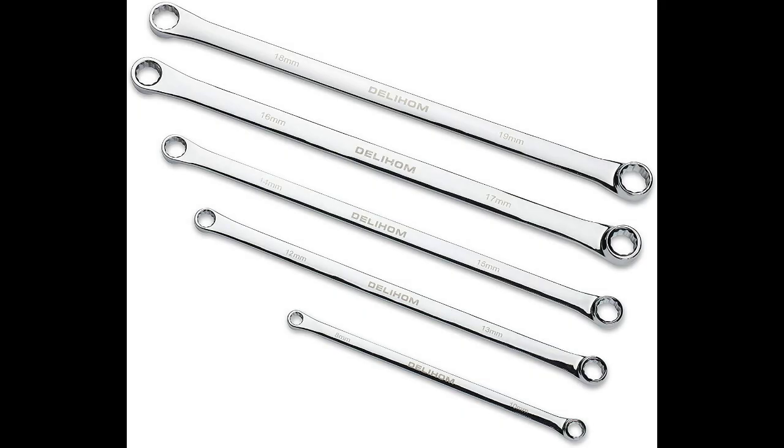Box end wrenches. Box end wrenches have ends that enclose the nut and have 6, 8, 12, or 16 points inside the head. A wrench with 12 points is used on either a hexagonal or square nut. The 8 and the 16-point wrenches are used on the square members.